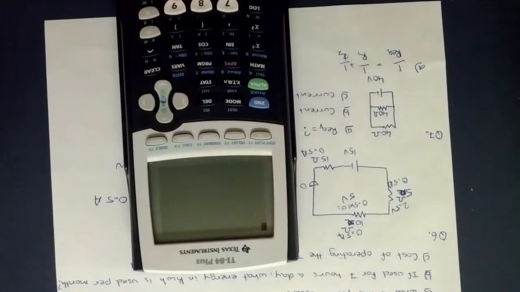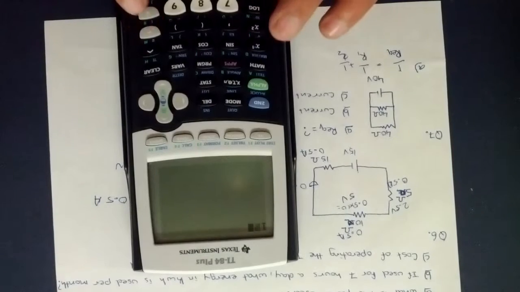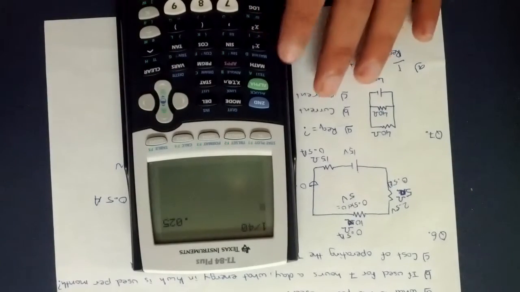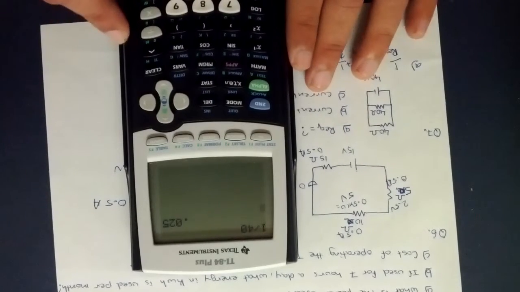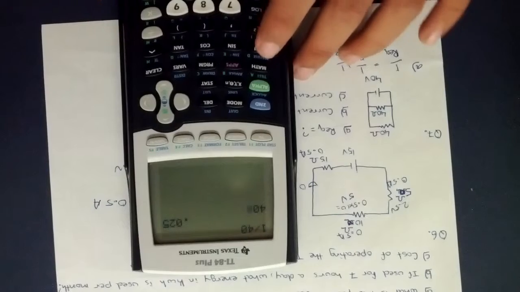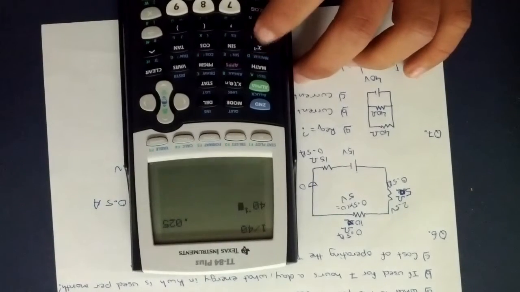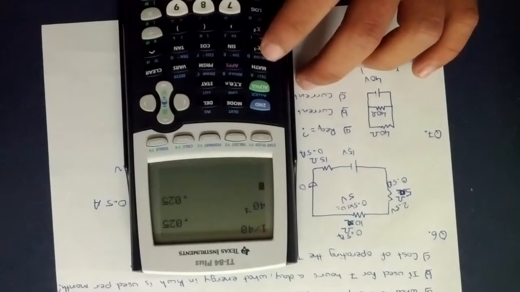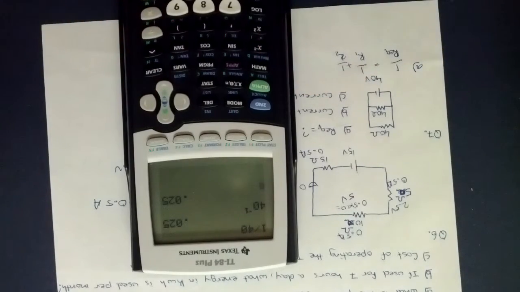So let's say, just to show you one, 1 divided by 40 gives you 0.025. However, if we did 40 inverse, that's the x to the minus 1 sign right here, you get the exact same thing.